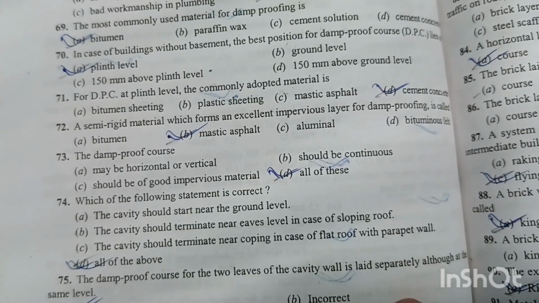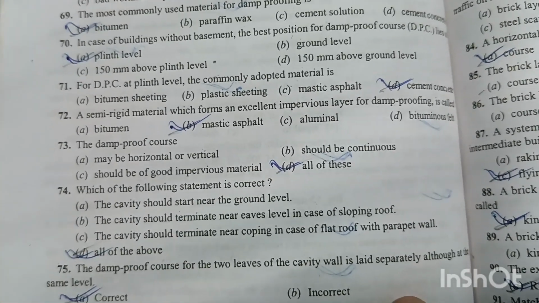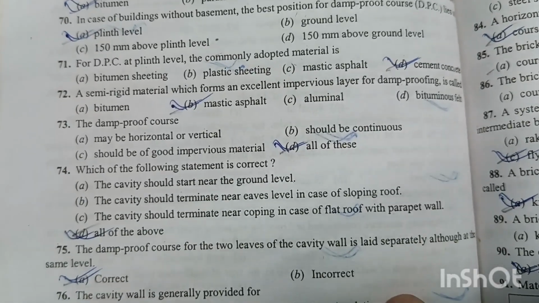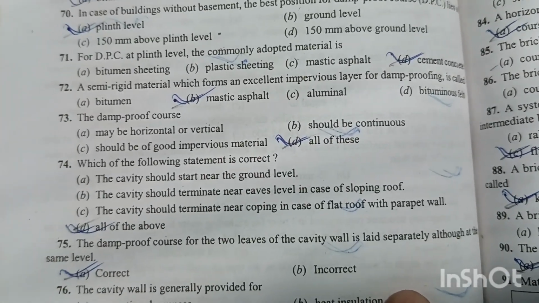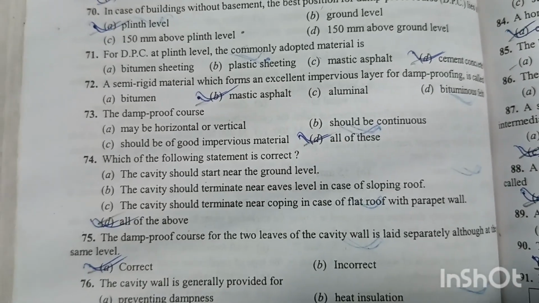Question number 71. For DPC at plinth level, the commonly adopted material is cement concrete. Option D is the right answer. Question number 72. A semi-rigid material which forms an excellent impervious layer for damp proofing is called mastic asphalt. Option B is the right answer.